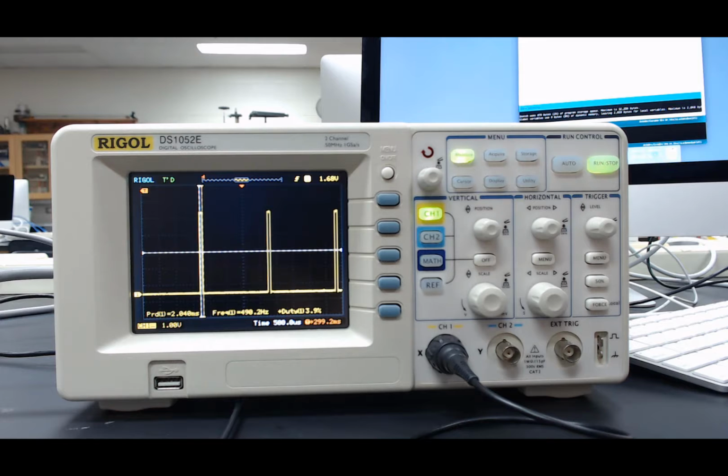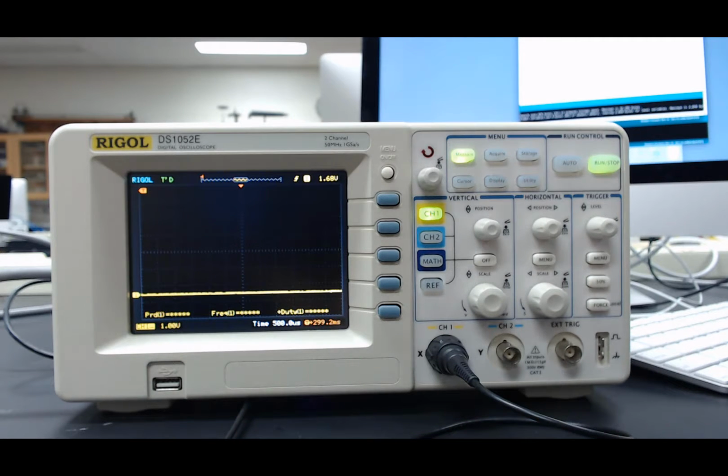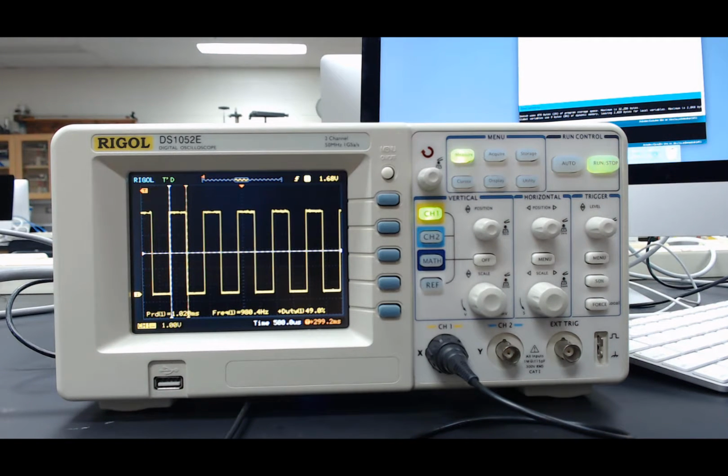Alright, and so now let me hook up the oscilloscope to digital pin 5, which is connected to the blue LED, and let me show you how the signal's different on digital pin 5. Okay, so we're hooked up to digital pin 5 now, and this is a pulse width modulated signal coming from digital pin 5, and here the duty cycle is also 50%. But digital pin 5 generates pulse width modulated signals at 980 Hertz, approximately twice the frequency of digital pin 10.